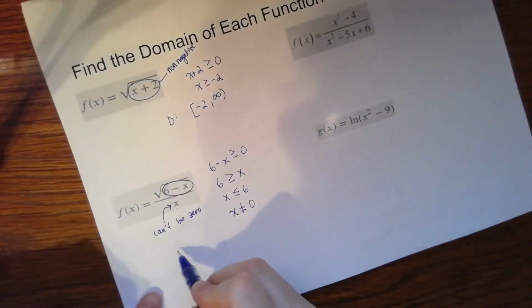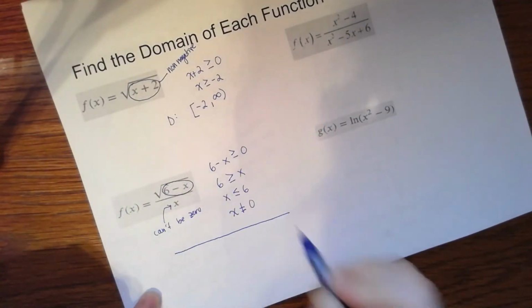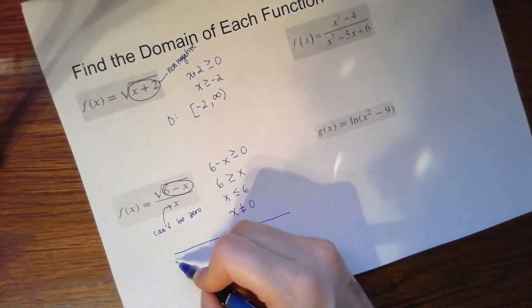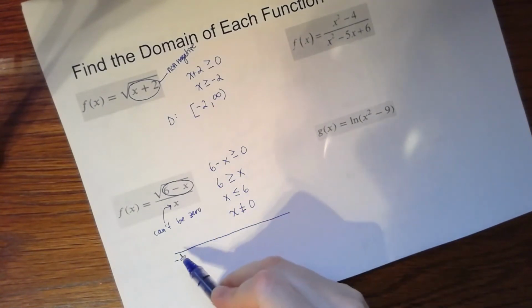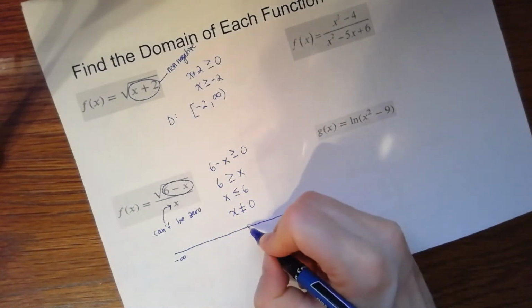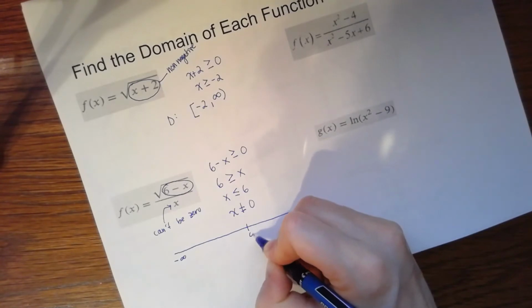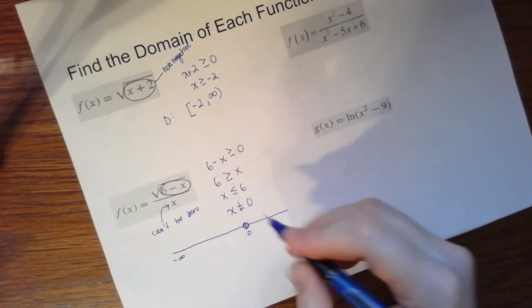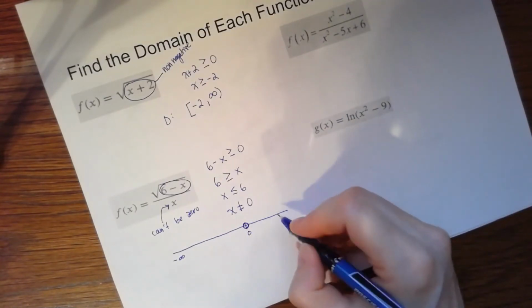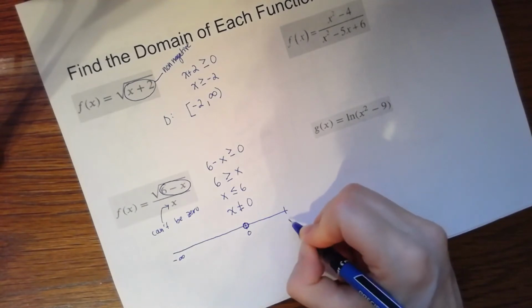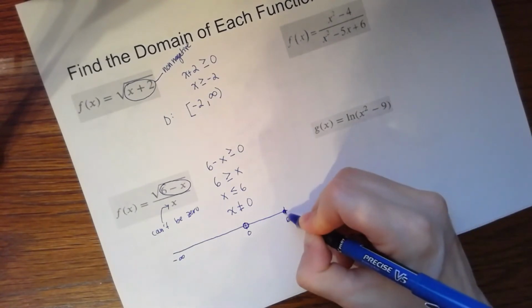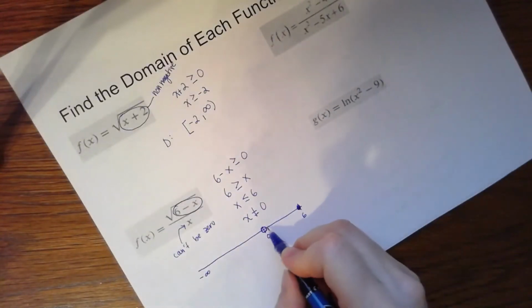So sometimes it's easier if you look at this on a number line and think about, here's negative infinity, and it's going to go up, and here's 0, and we can't have that, and then we're going to jump, but anything up until 6, we can have that. So all of this stuff.